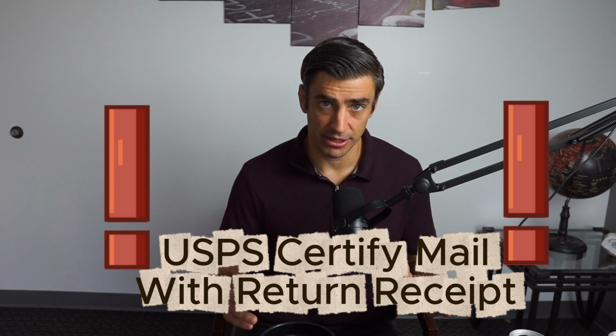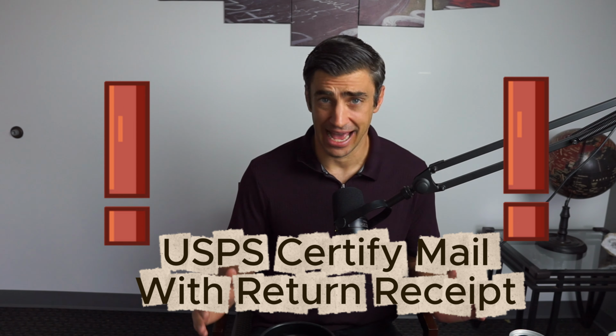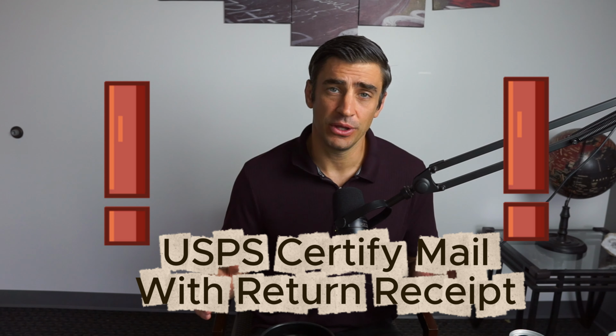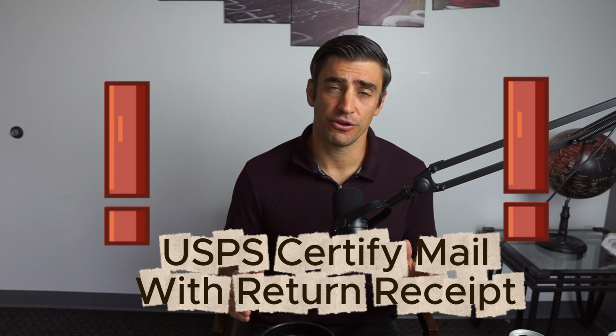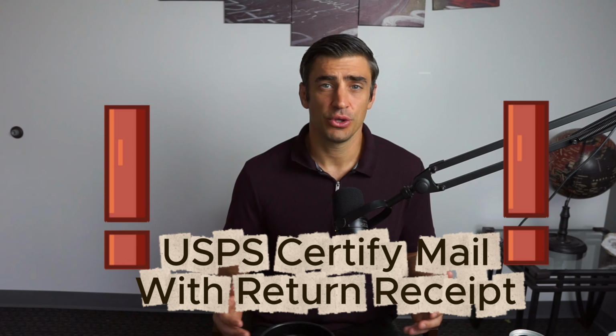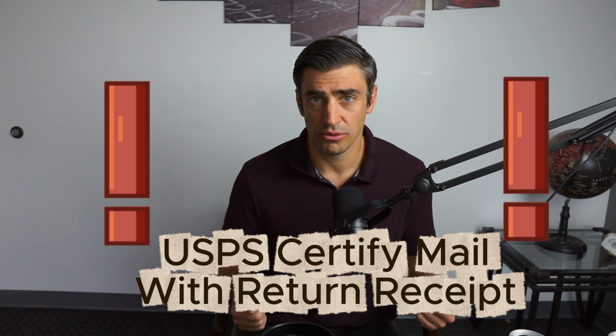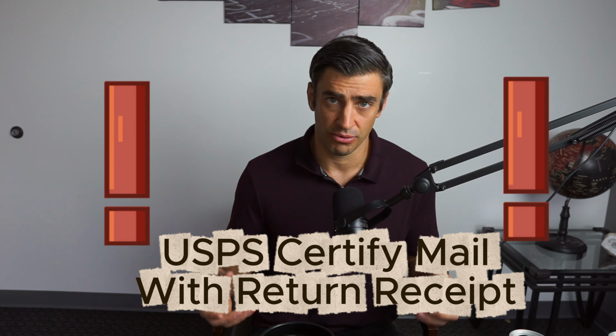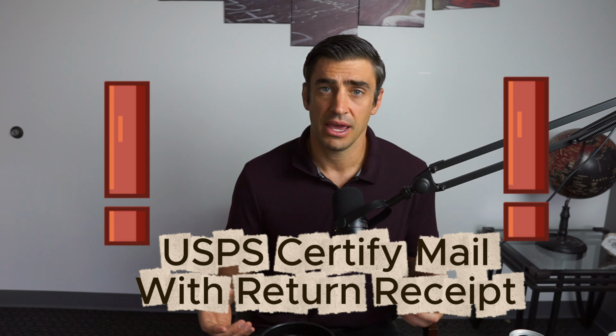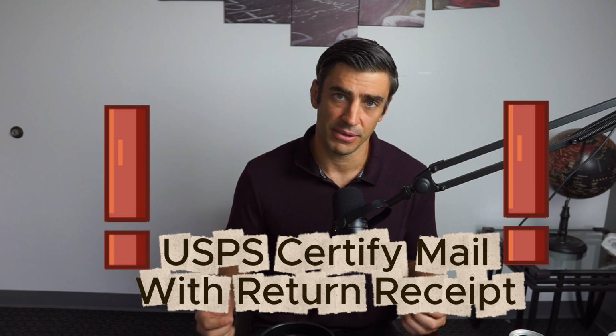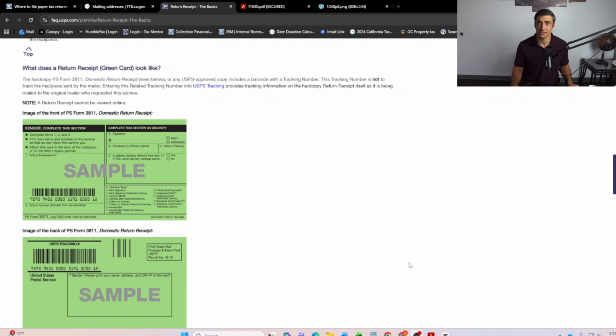Now, extremely important when you mail out tax returns, you will need to get these certified mail with a return receipt through USPS. So I would go down to the local post office and actually bring the tax returns with you and get it certified mail with the return receipt. You're getting something that looks like this put on your envelope when you mail it out.